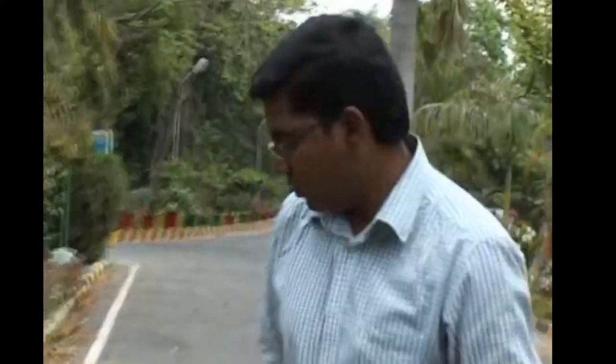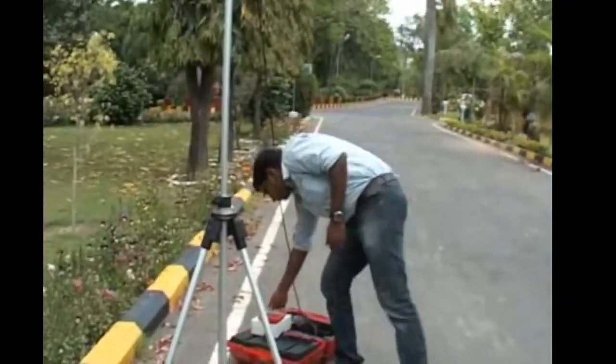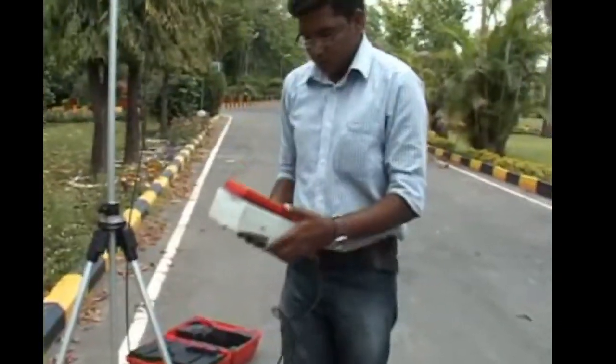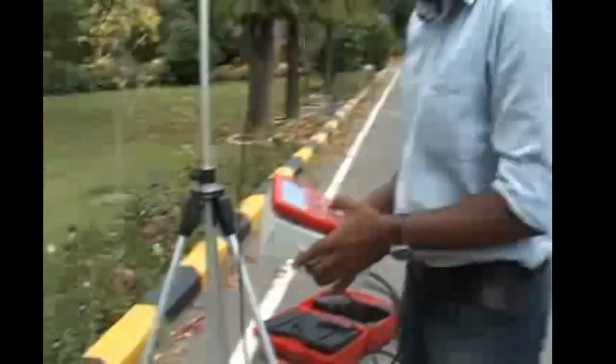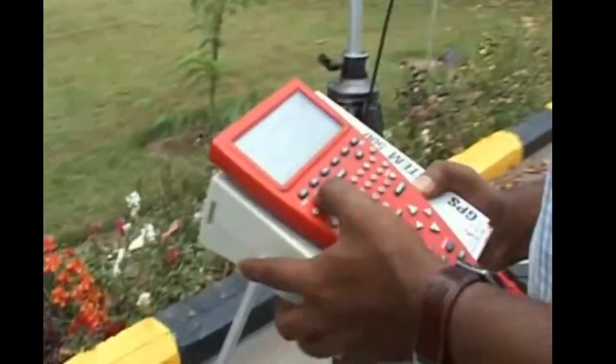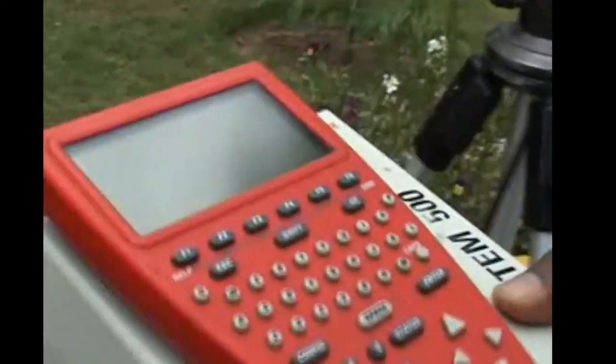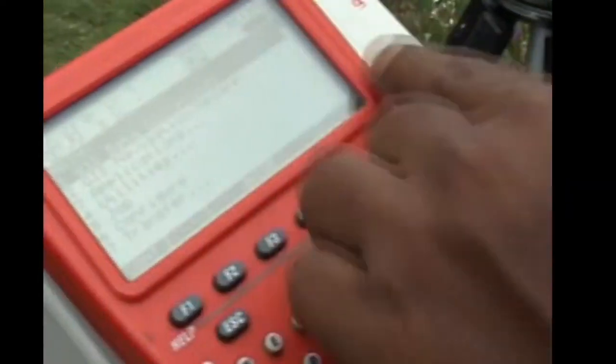Right, so now we will see how to do the configuration here as a repetition of the base. Once you switch on this instrument, the main screen will have different options similar to the base one.